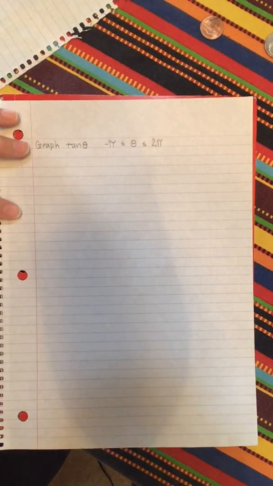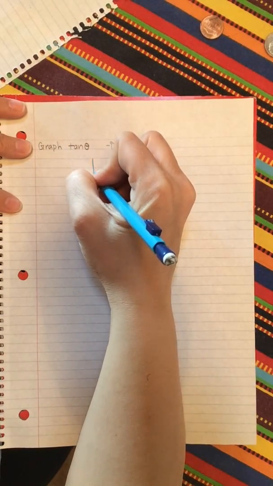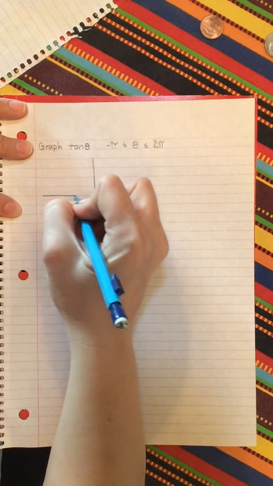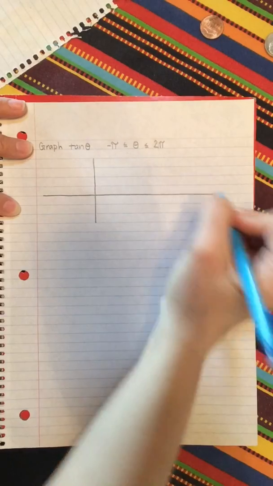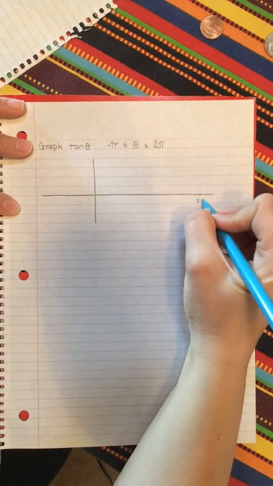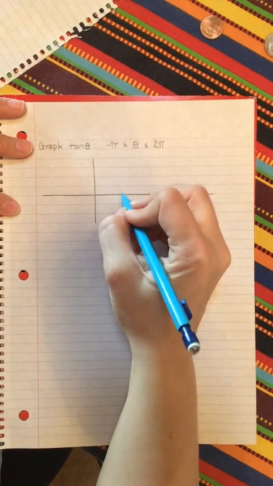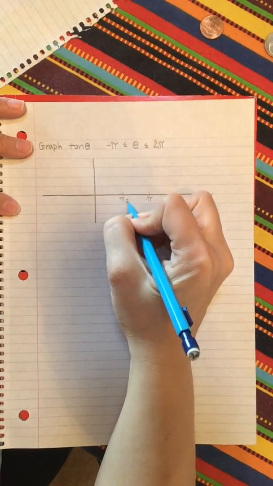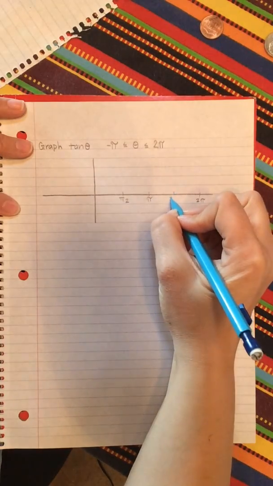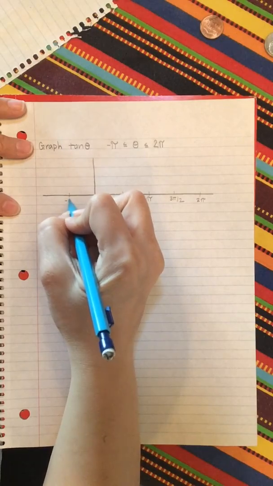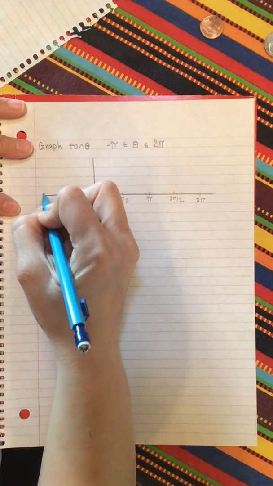Taking a look at tan inverse of theta, we'll start off by graphing tangent of theta, going from negative pi to 2 pi. So we've got 2 pi, halfway between 0 and 2 pi is pi, halfway between 0 and pi is pi over 2, halfway between pi and 2 pi is 3 pi over 2. And over here we've got negative pi over 2 and negative pi.